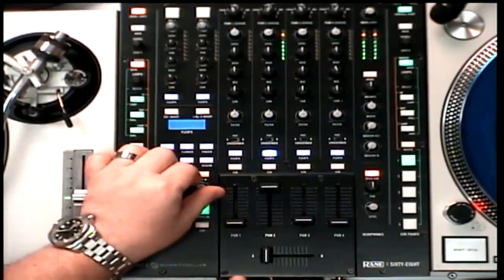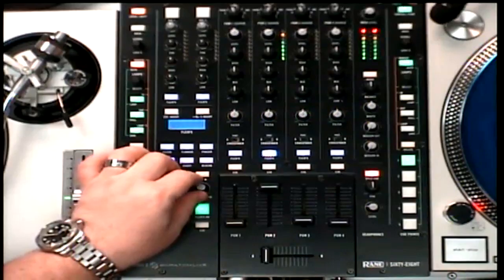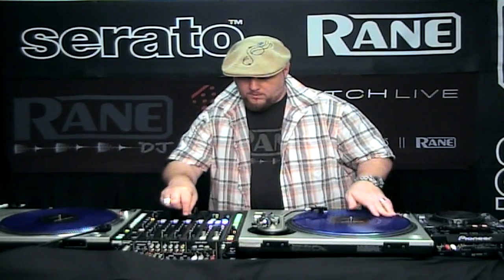Let's say I wanted to have that effect fade out, but manipulate the dry signal of my effect back in on top of it. All you need to do is have your effect going. Press the flex effects button on that channel to disengage that, and then the affected signal will keep playing, and you can do whatever you want with the dry signal on top of that. Just that easy.